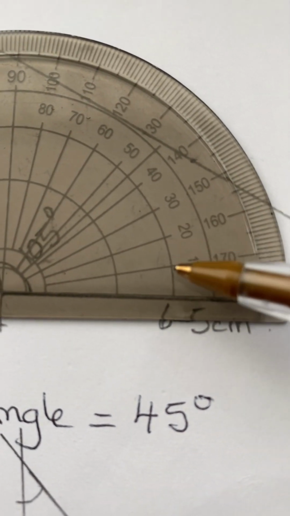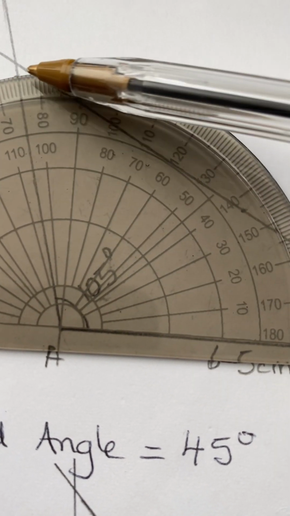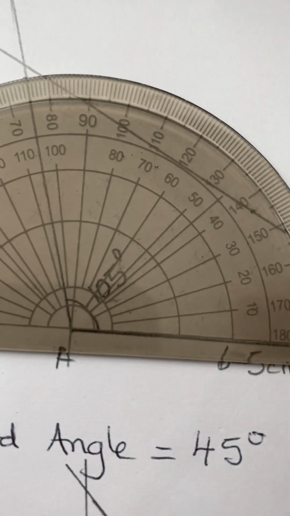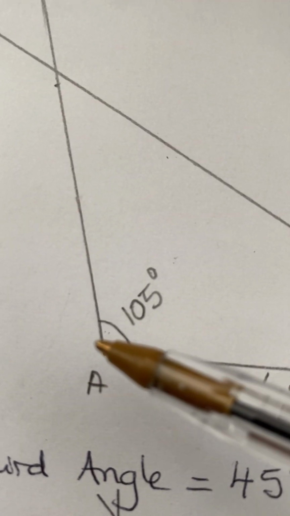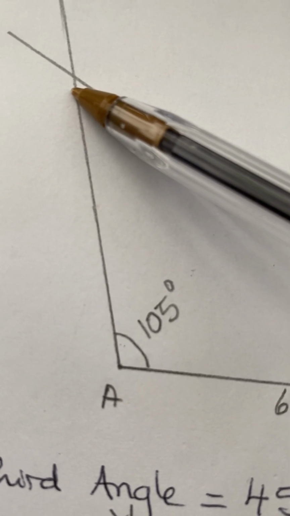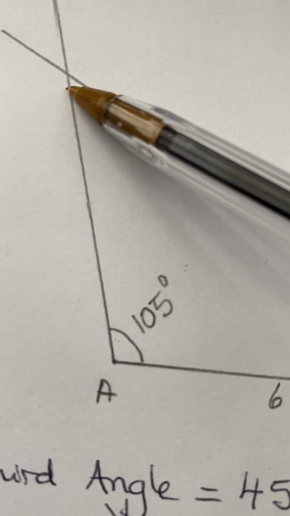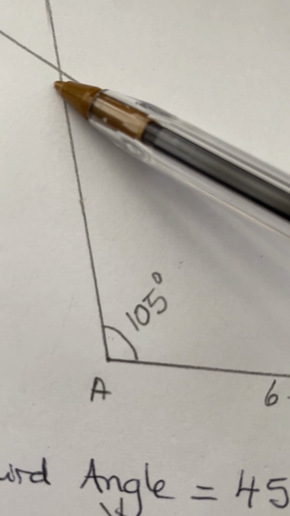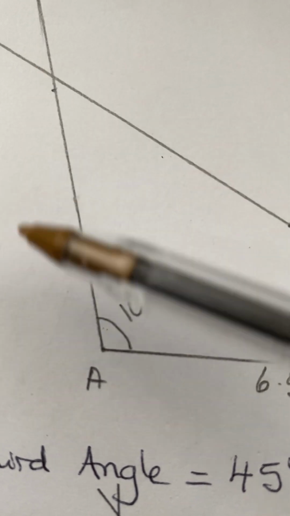This is 0 all the way to 105 here, and that is 105. Then I use a ruler to connect this point to the 105 that I've marked on my protractor, and now extend the line a bit.